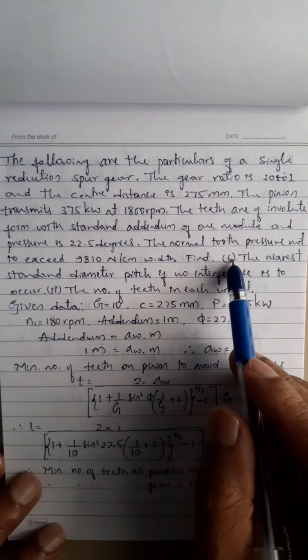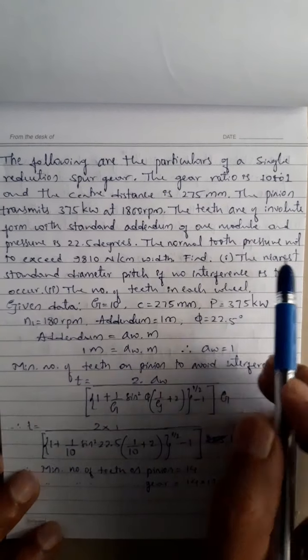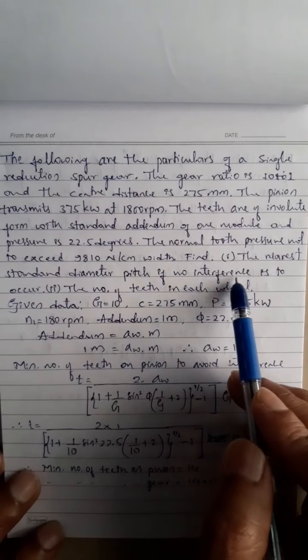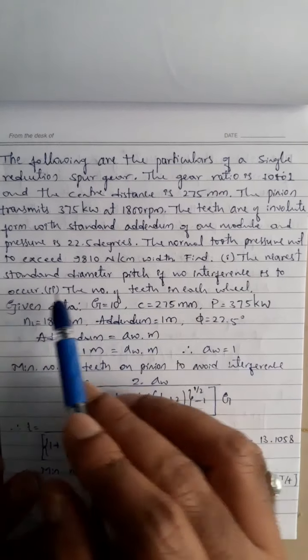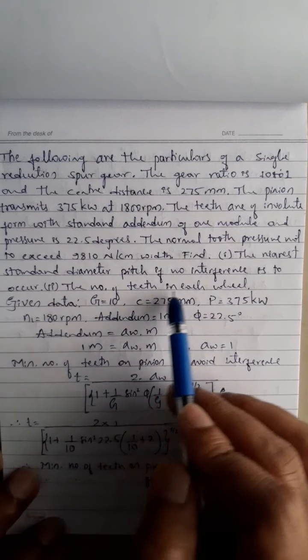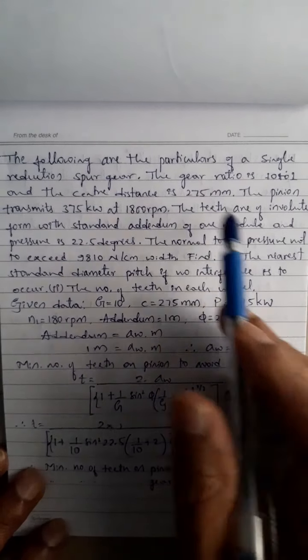Find the first one, the nearest standard diameter pitch if no interference is to occur. Second one, the number of teeth in each wheel. So this is the given problem.